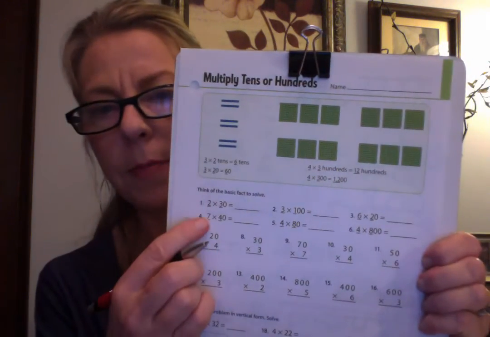Okay, I'm not going to do the whole page with you. I'm just going to do some of them with you. Okay, so let's find a good one for us to work on. Let's do number 4 and 6. Okay, so number 4 is 7 times 40. And so think, 7 times 4 tens equals 28 tens.